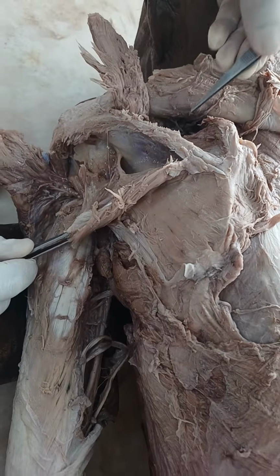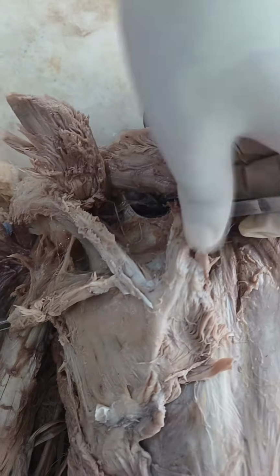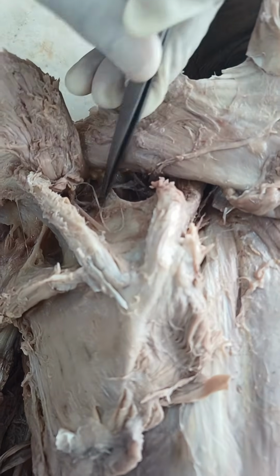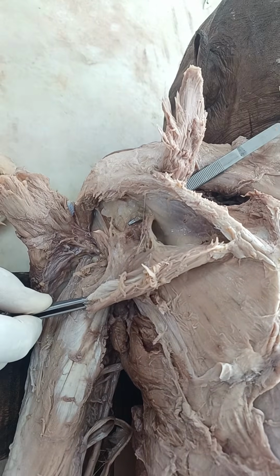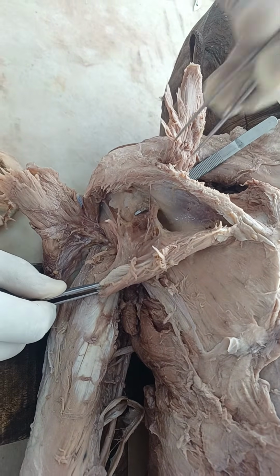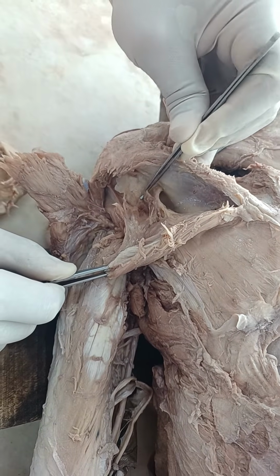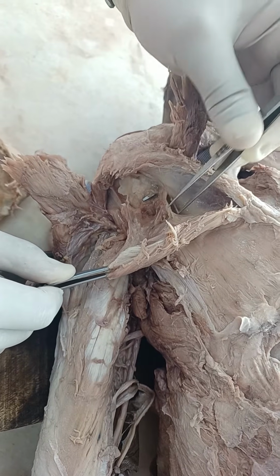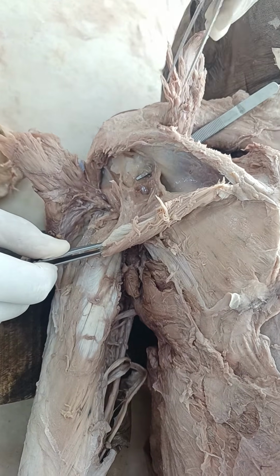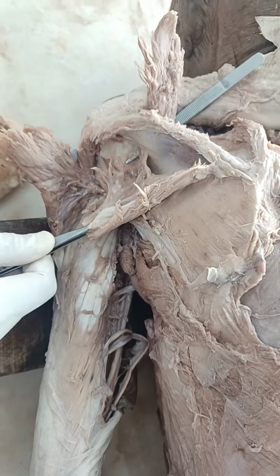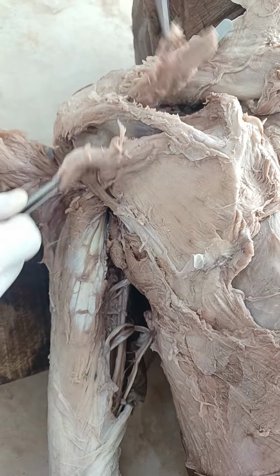And here you can see from this suprascapular foramen, the nerve enters the spinoglenoid notch, and from this spinoglenoid notch the suprascapular nerve and artery enter the infraspinatus fossa, and it supplies the infraspinatus muscle, as well as the artery which also supplies the infraspinatus. So the suprascapular nerve supplies the supraspinatus as well as the infraspinatus, as well as the artery.